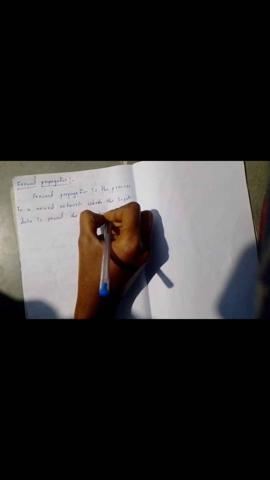Hi everyone, today I am explaining about forward propagation. What is forward propagation? Forward propagation is the process in a neural network where the input data is passed through the network's layers to generate an output. So first, why do we do forward propagation? The main goal of forward propagation is to calculate the predicted output of the network.